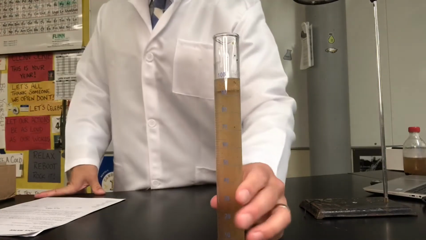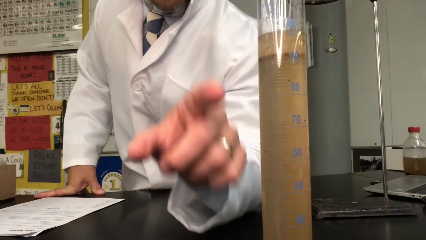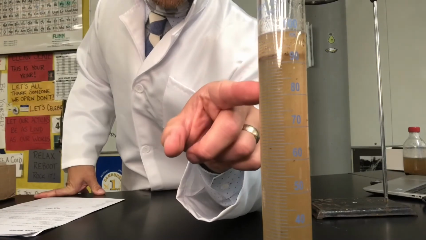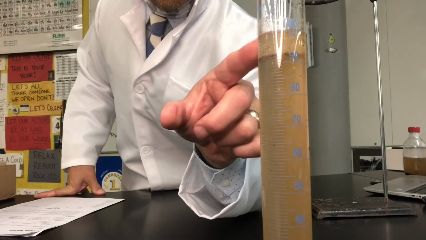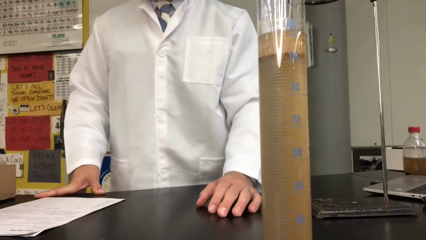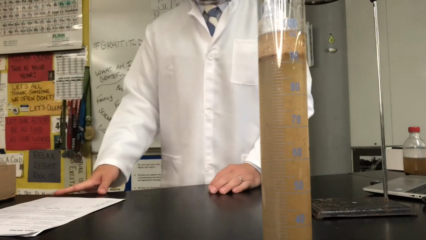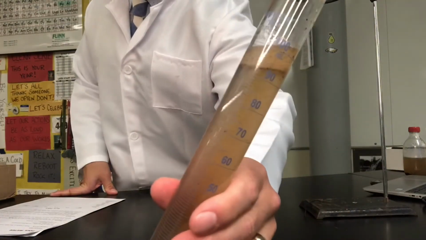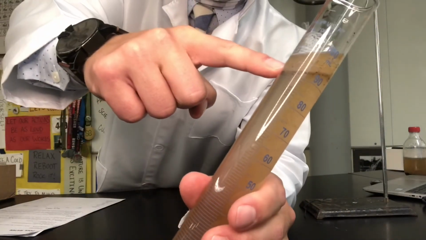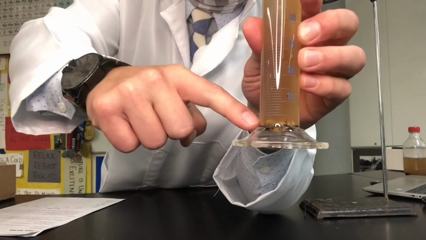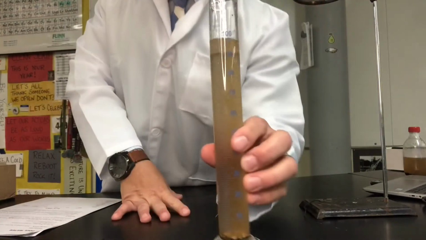As far as presence of oil, if you can take a look, you can see the separation between the water on the bottom and some type of oily substance on top. So the answer for your data table would be yes, there is a presence of oil. And is there a presence of solids? You can see some of the chunks of solids right there and also at the bottom. So the answer is yes, there are still solids in there.